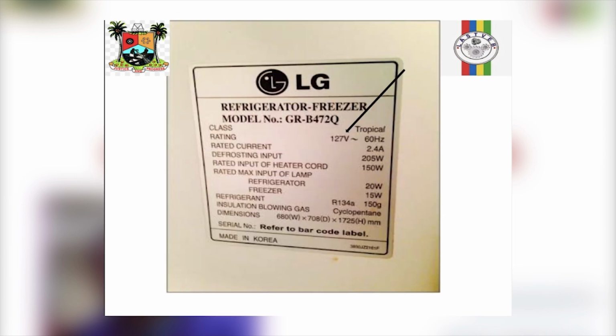Now, if you look at the picture of the refrigerator freezer shown, the 127V, which is being pointed to by the arrow, shows a particular value for this particular freezer. The V there is volt, and volt is the SI unit for measuring voltage. So 127 means this is the amount of force needed for this freezer to operate.